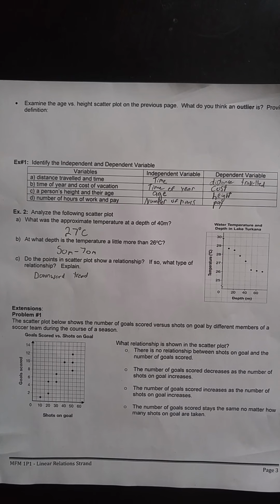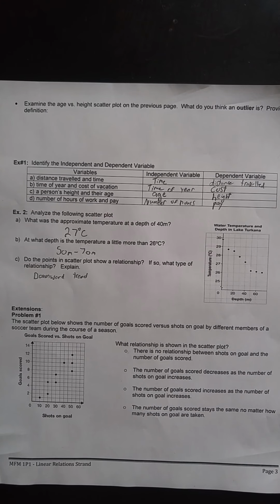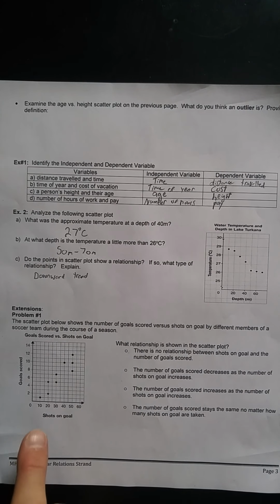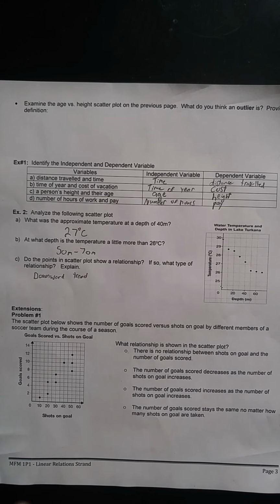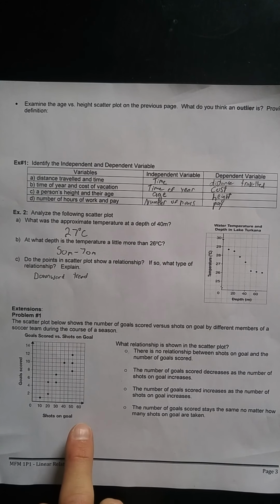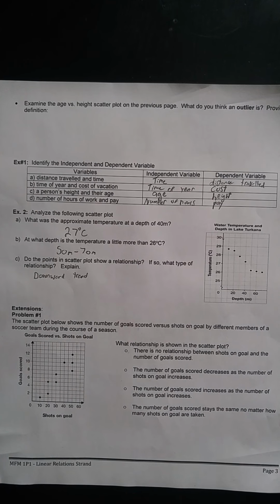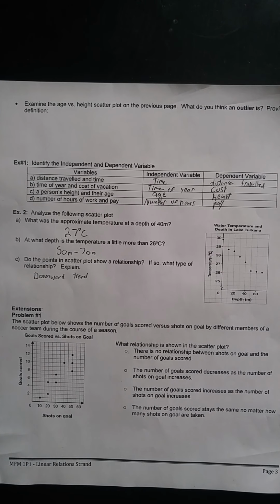Next, the scatter plot below shows the number of goals scored versus the shots on goal by different members of a soccer team during the course of a season. So each dot on our graph is going to be a different player on the team. As we move further right, that's the amount of shots on goal. As we move up, that's more goals scored. So now we have to pick a sentence from here that describes it best. So what's the first one say? There is no relationship between shots on goal and the number of goals scored. Okay, we can see there's a relationship, right? As it moves to the right, it's also moving upwards.